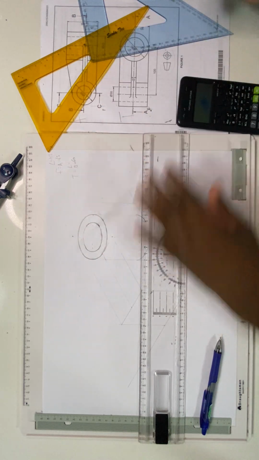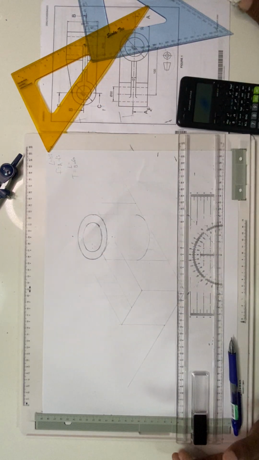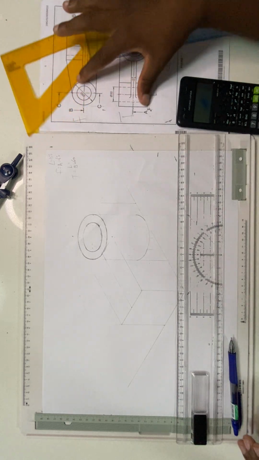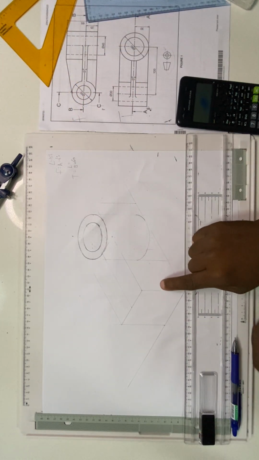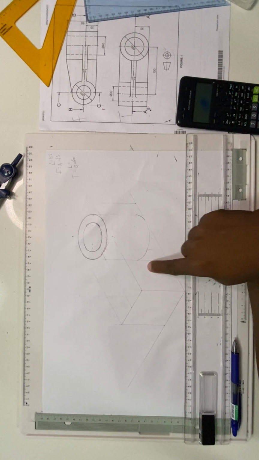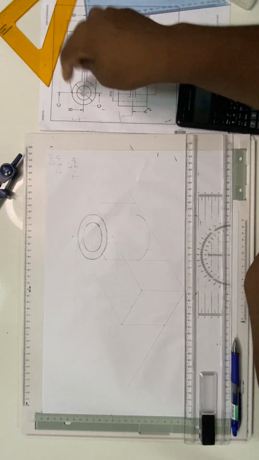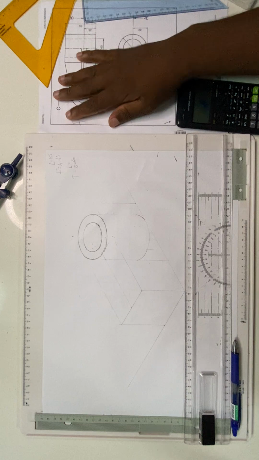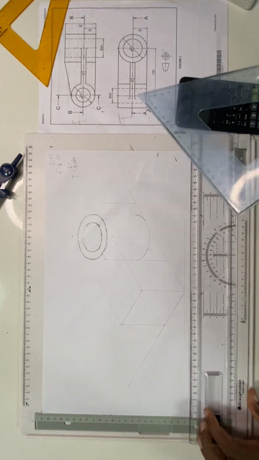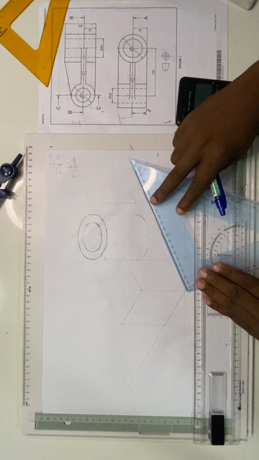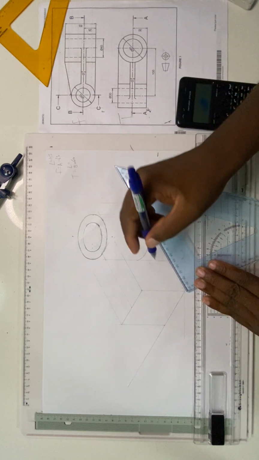Okay, just remove that. Now, next step, interesting. We should have another circle over here, of which this is what we have there. Okay, how much is the diameter? The diameter is 50. So meaning I have to measure 50 from here going to the side.